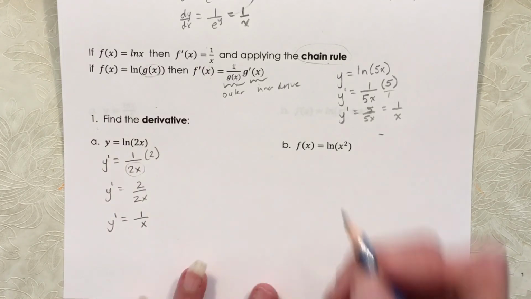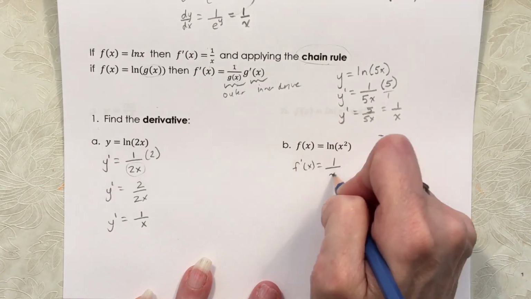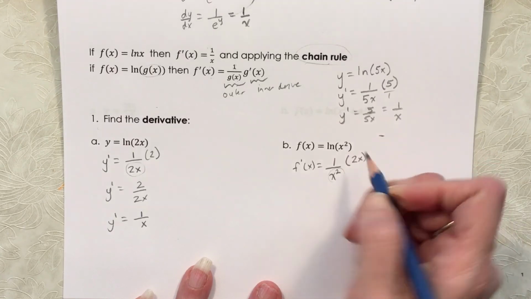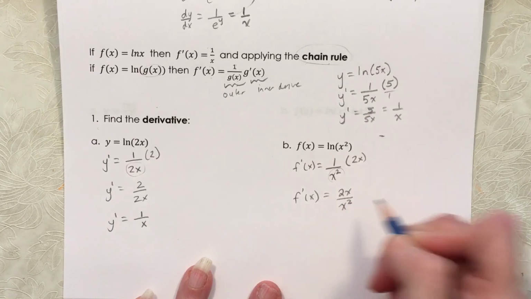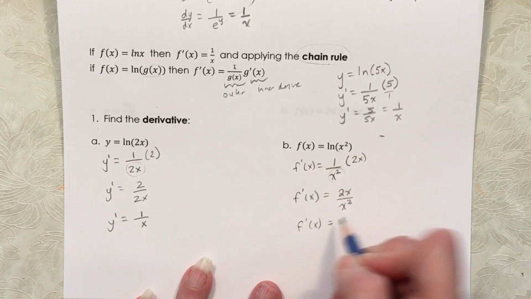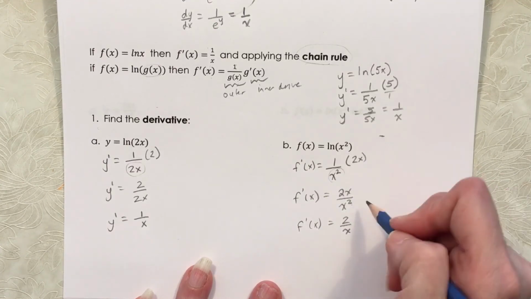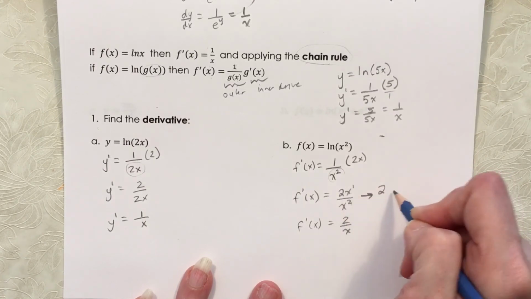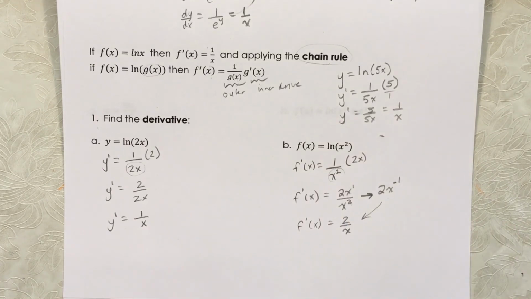F at x equals the ln of x squared. So f prime at x, following the chain rule, is going to be 1 over x squared multiplied by the derivative of x squared, which is 2x. So f prime at x is going to be 2x over x squared. The x in the numerator divides out with one of the x's in the denominator, so it's going to leave you with 2 over x. If you don't see that, think about it: you leave the 2, and you're dividing powers with the same base, so you get 2x to the negative 1, because you keep the base and subtract the exponents, which leads to 2 over x. Okay?